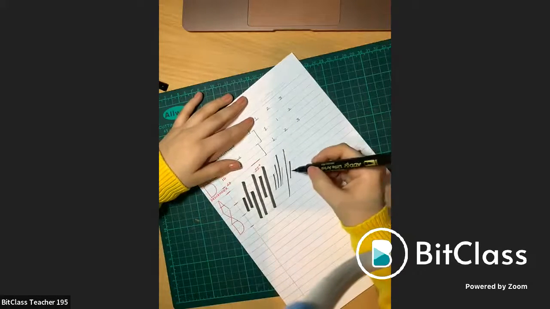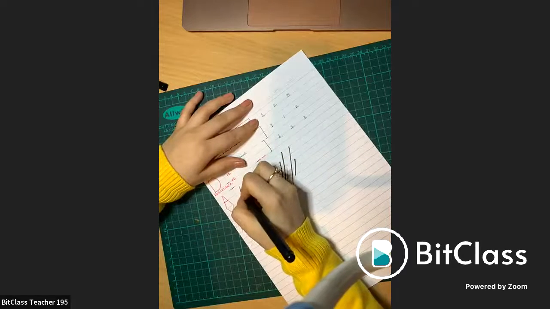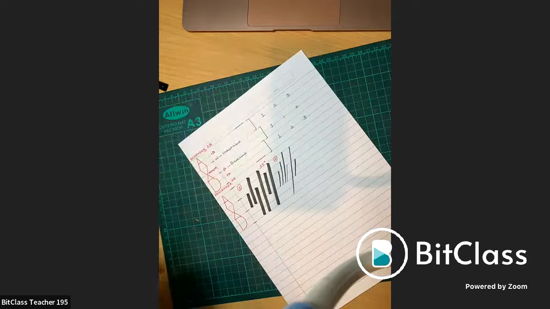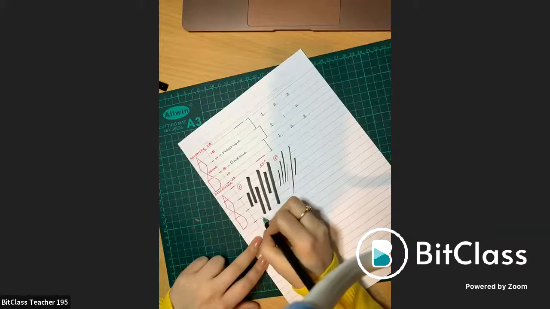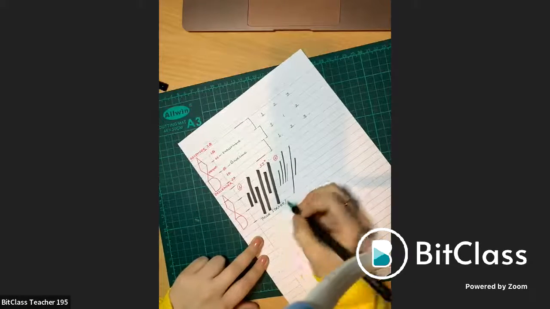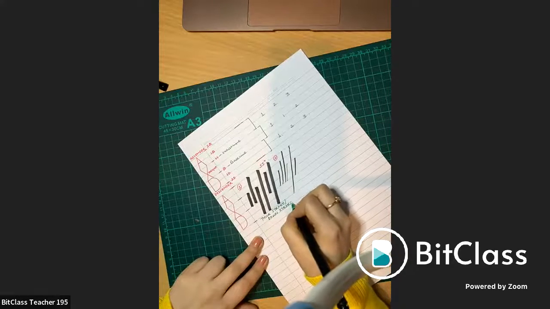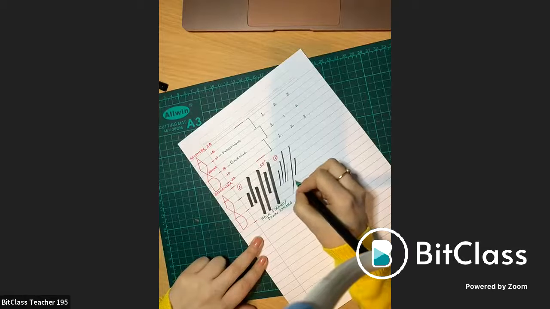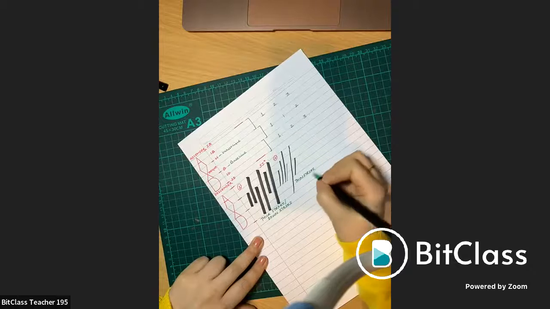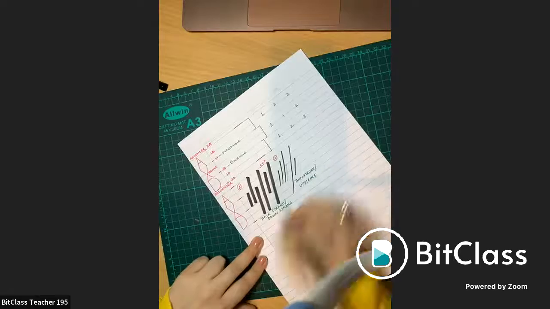Okay. So this is your second stroke. So this was your first stroke. This was your second stroke. This is called a thick stroke or your downstroke. And this is called a thin stroke or your upstroke. Okay.